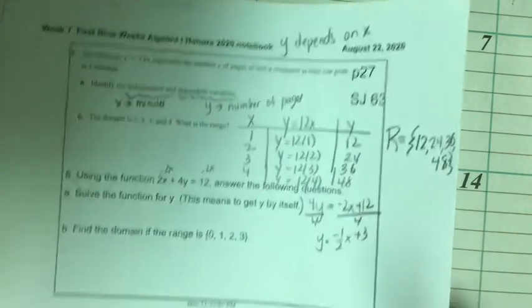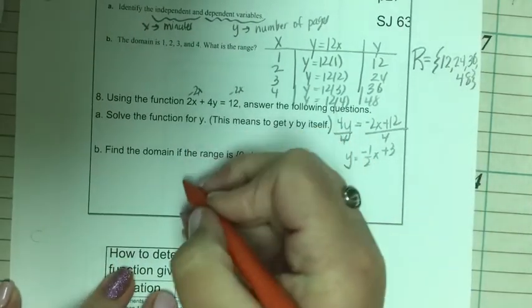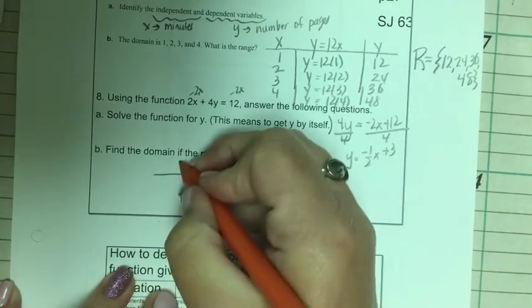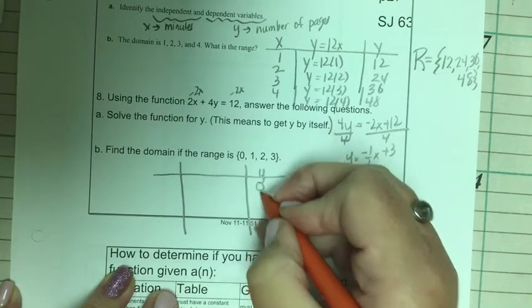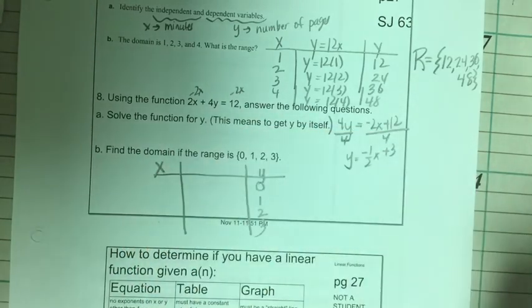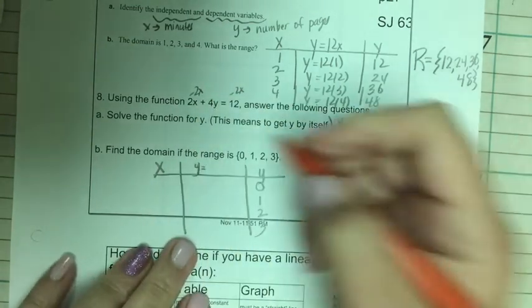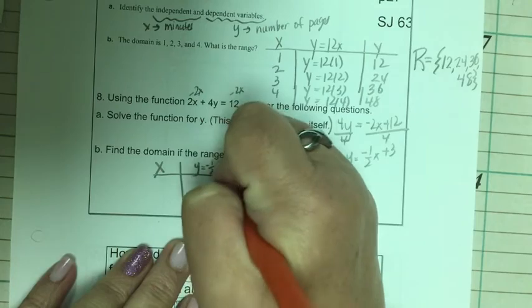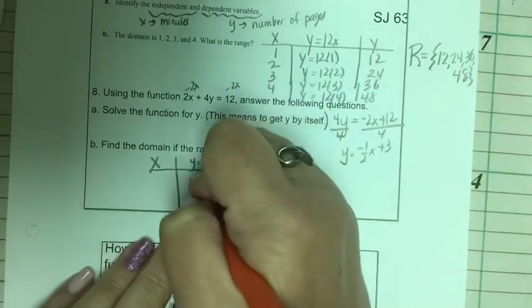Now I'm going to find the domain if the range is 0, 1, 2, and 3. So it's kind of in reverse. I know the y values this time. I know 0, 1, 2, and 3. I'm trying to find those x values. So y equals negative 1/2 x plus 3. Y is 0.